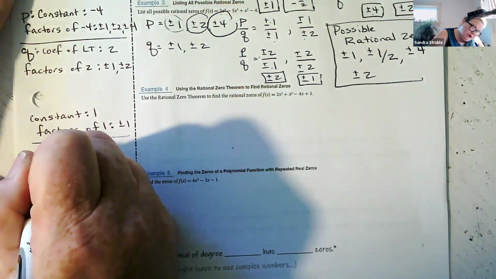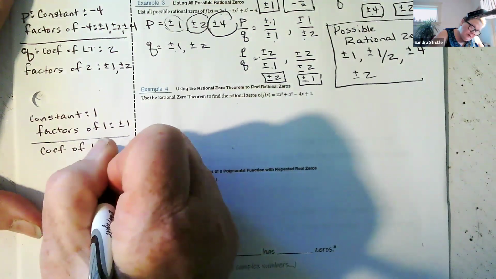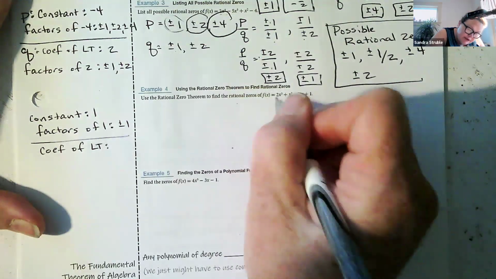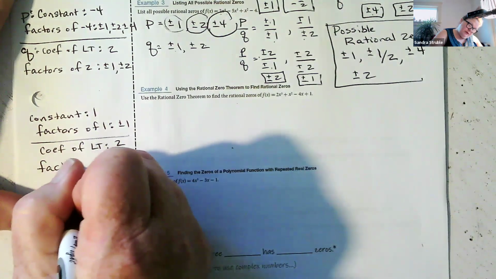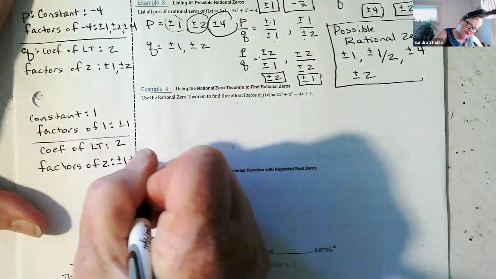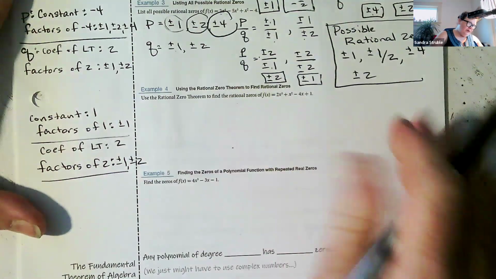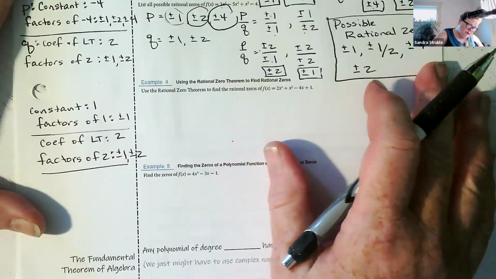What is my coefficient of my leading term? In this case, make sure they're in order, it's 2. So what are the factors of 2? They're plus or minus 1 and plus or minus 2. Okay. So now we need to find our possible rational zeros.